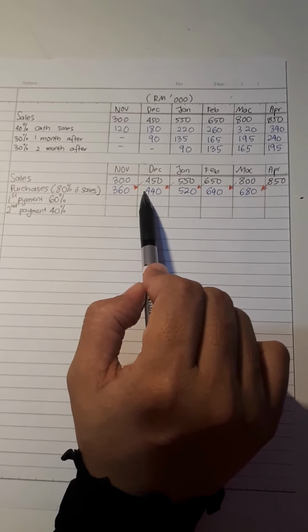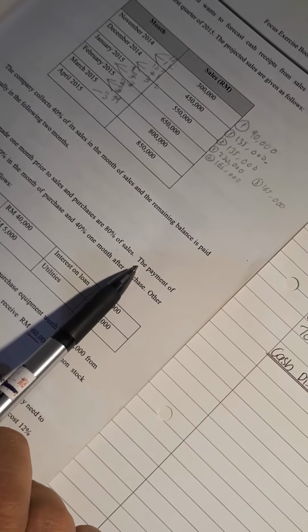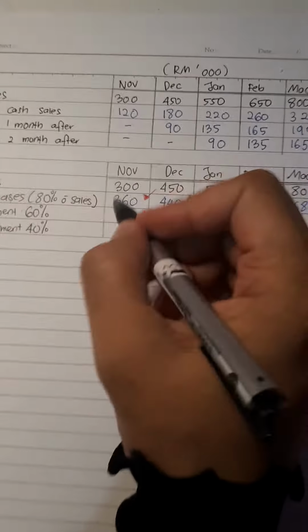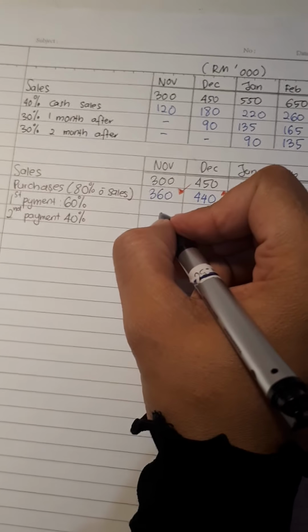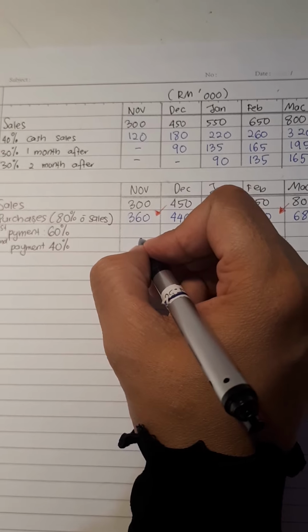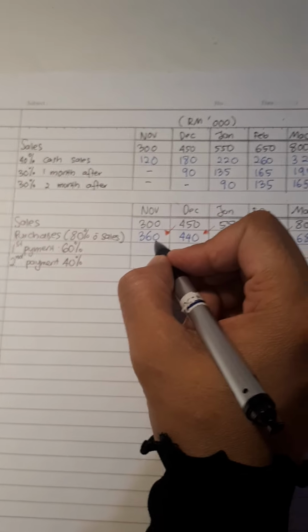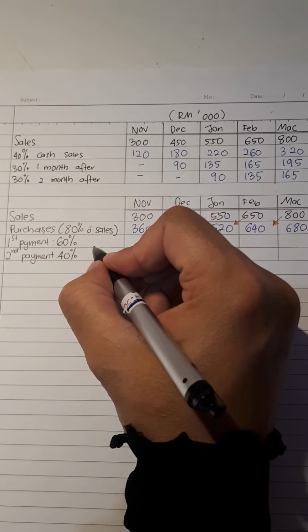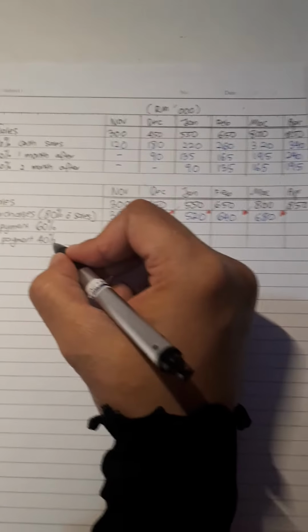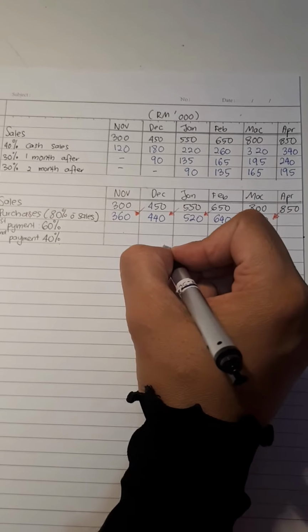Now kita tengok macam mana payment of the purchases. Kita tengok dalam soalan. Soalan kata the payment of purchases is made 60% in the month of purchases and 40% in the month after purchases. Contohnya di sini, dia kata first payment adalah 60% in the month of purchases. Maksudnya kalau purchases pada bulan November, 60% dibayar pada bulan November, whereas the balance 40% will be paid on December.